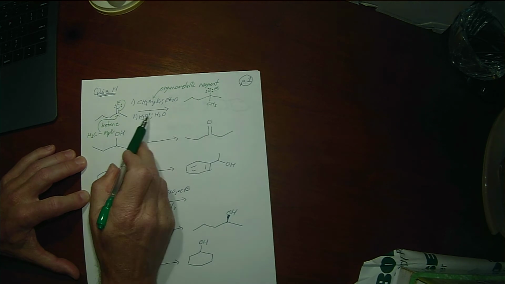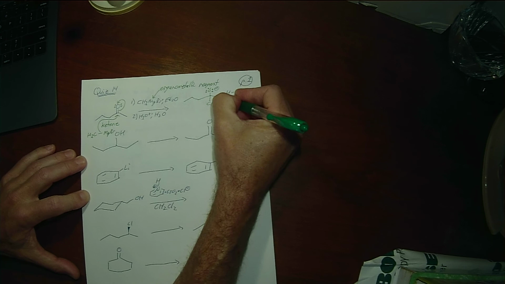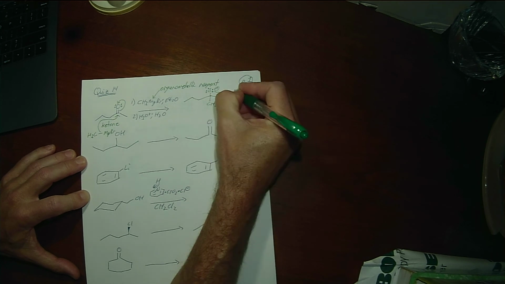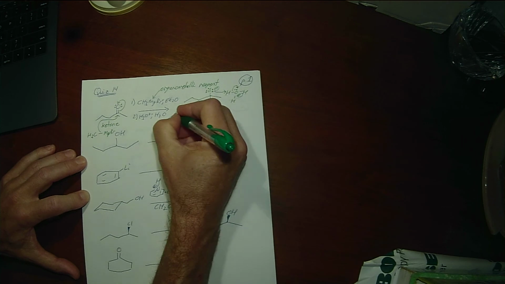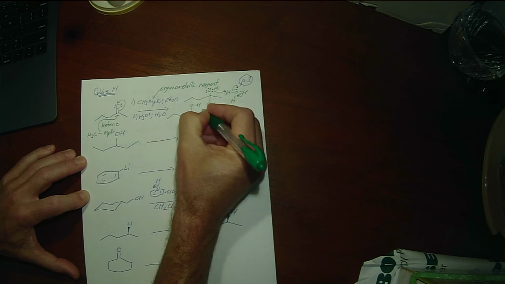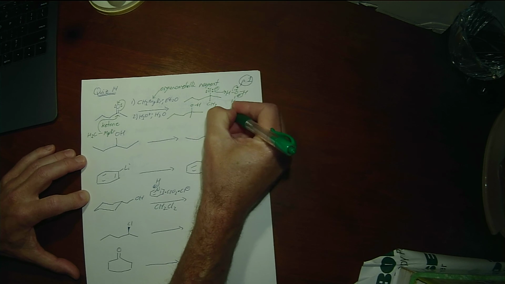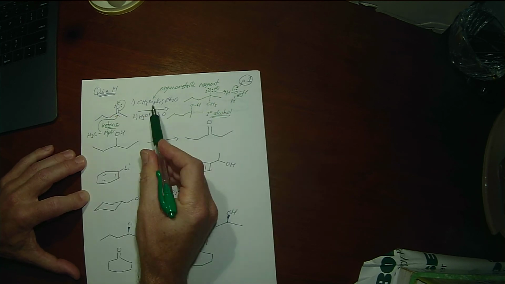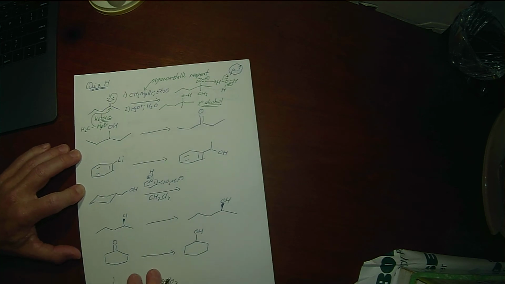And then this proton transfer step is simply the aqueous acid donating a hydrogen, liberating water, and forming the tertiary alcohol. So that's an example of a ketone being converted into a tertiary alcohol with an organometallic reagent. That's one of the types of reaction.